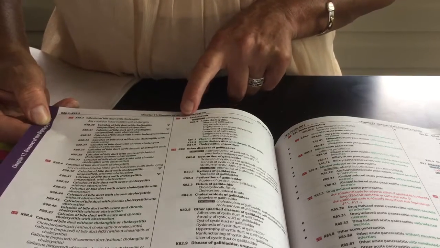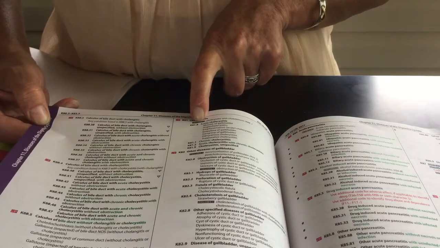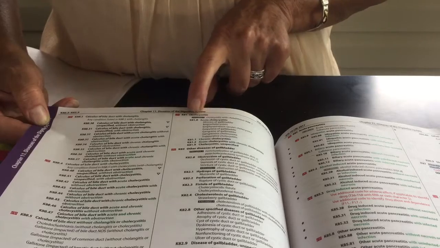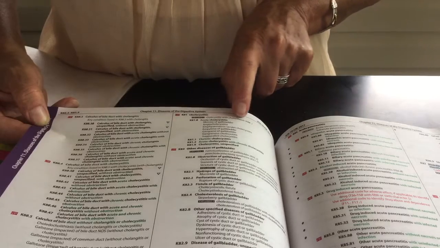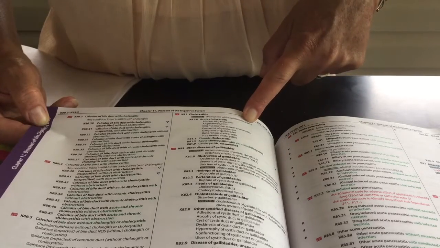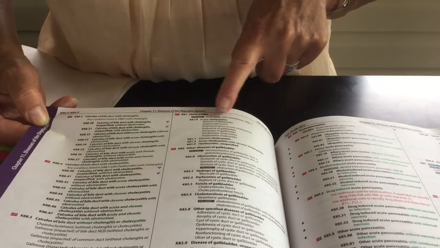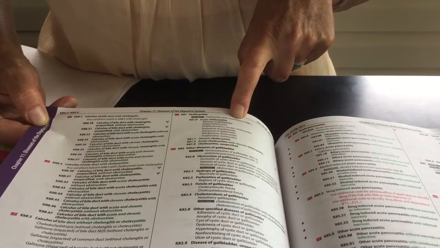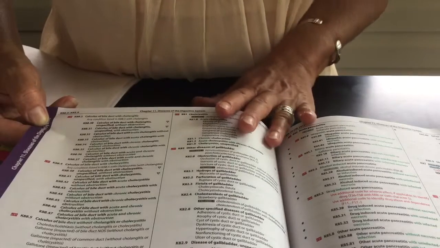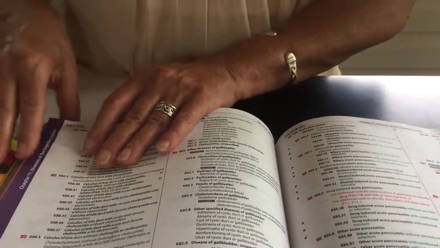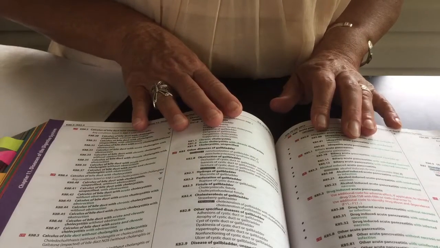I also want to make a note here that under the category K81, you will see an Excludes1 note, and that tells you what this category does not include, and it also tells you what category you should be looking in: K80 for cholecystitis with cholelithiasis. So that is the basic step of using your alphabetical index, looking up a diagnosis, and verifying it in the tabular list.